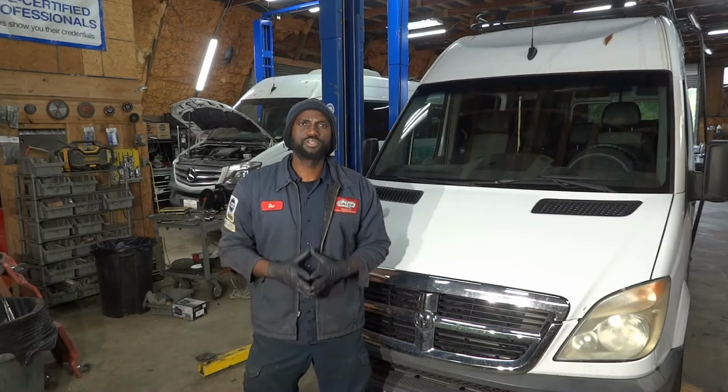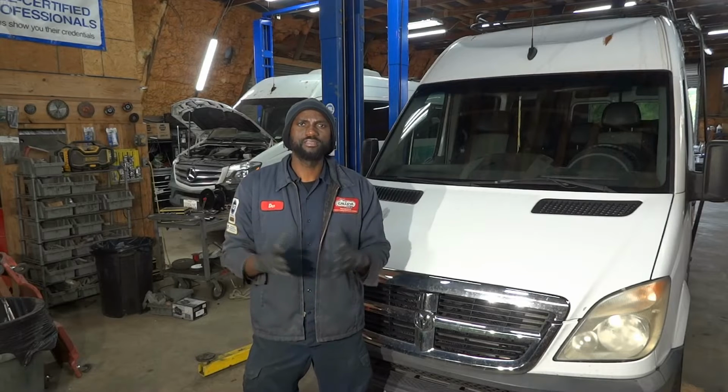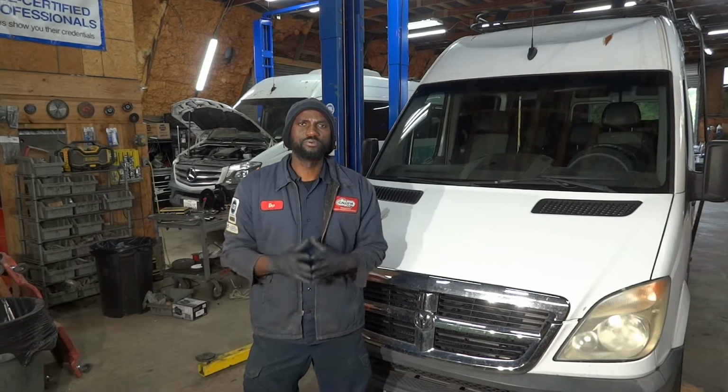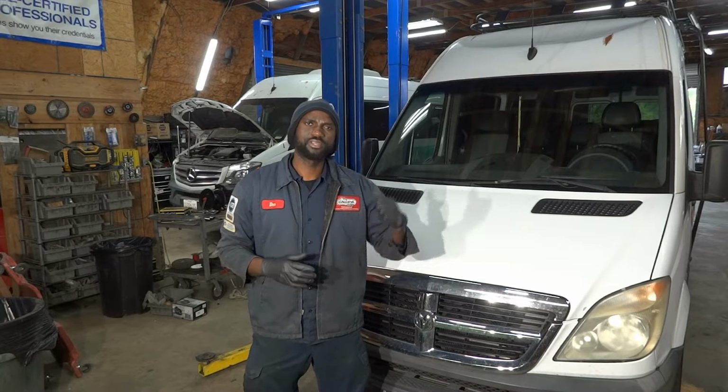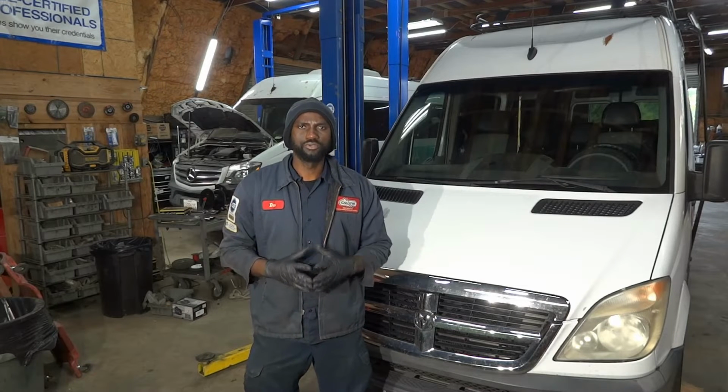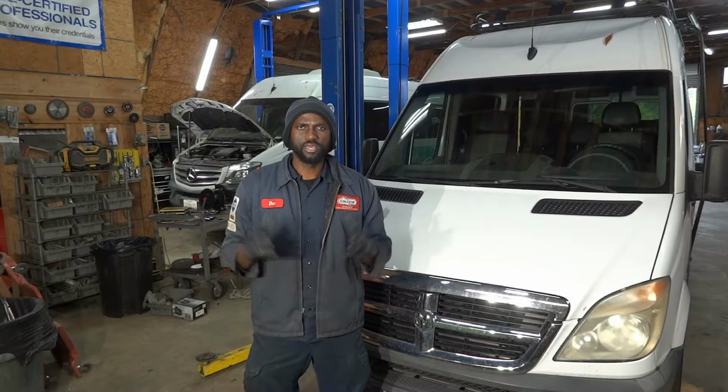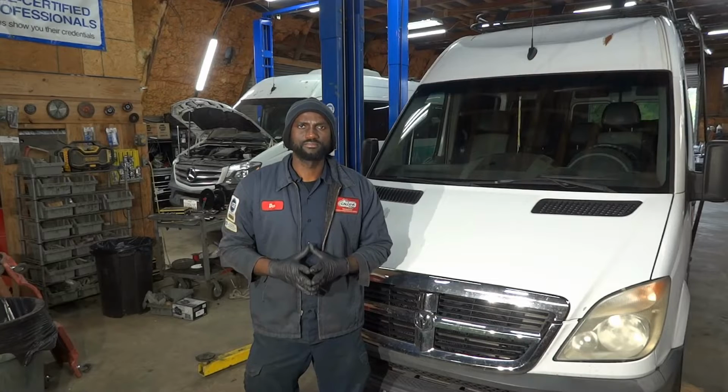So the first thing we're gonna do is go inside the vehicle and confirm the driver's complaint. After confirming the complaint, we're gonna connect a scan tool to the vehicle to see what kind of trouble codes we have in the engine computer. So now let's go inside the vehicle and confirm the driver's complaint.